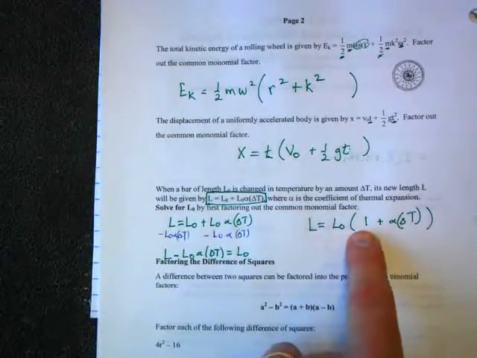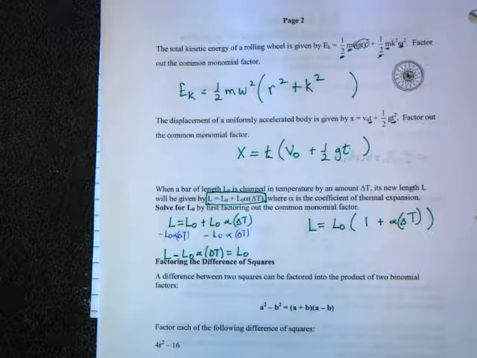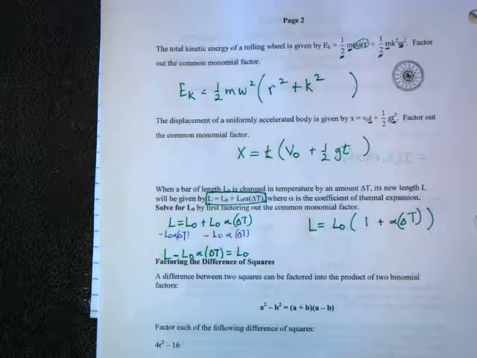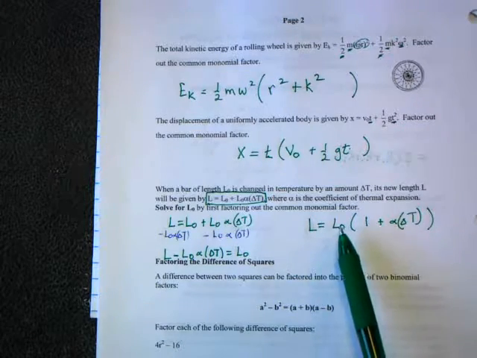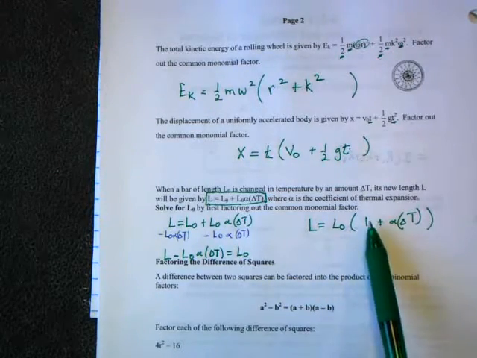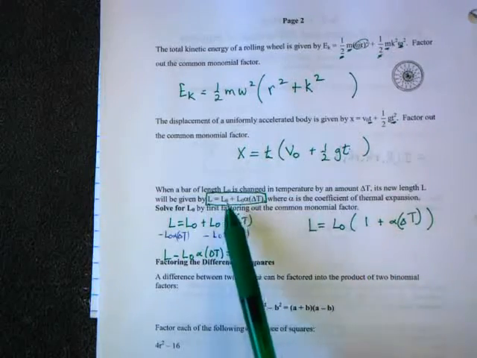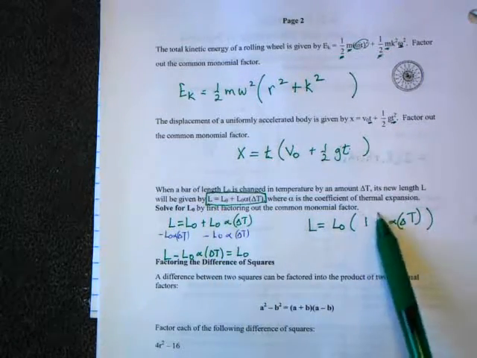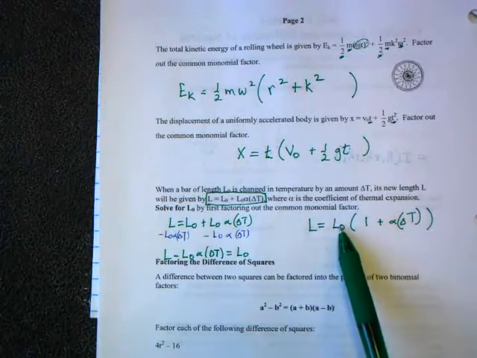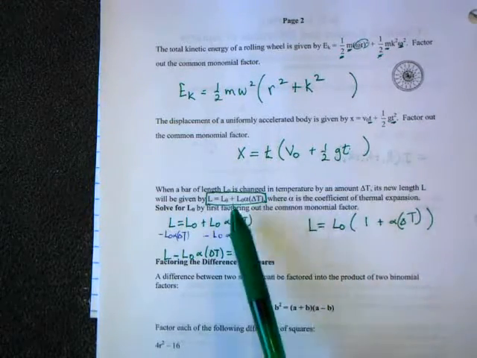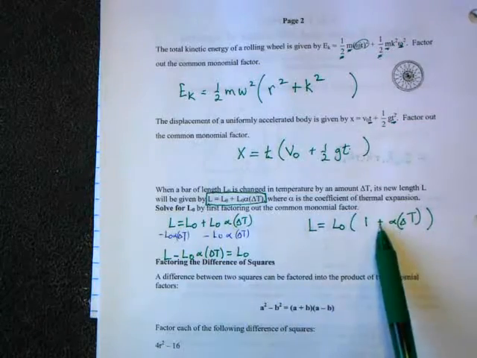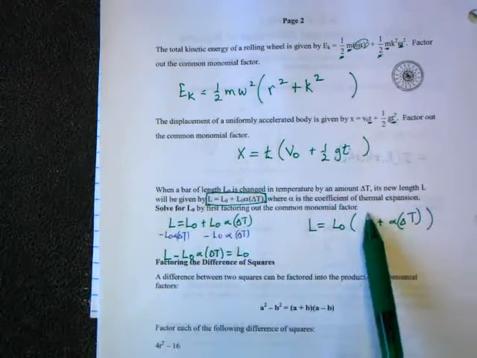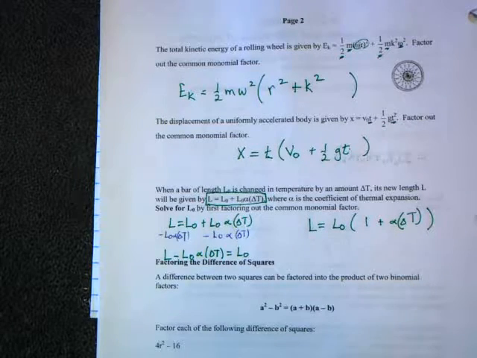Where did the 1 come from? Right, I need L sub 0 times something to give me that original L sub 0 back. Very common mistake to leave off that 1 right there. But I need L sub 0 times that 1 to get that original L sub 0, plus then the L sub 0 times this thing to give me that original term back. Don't forget about that 1. That's very easy to do.